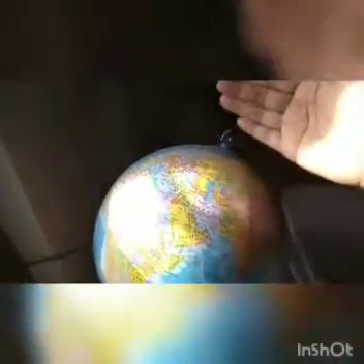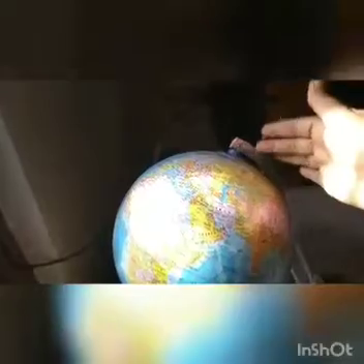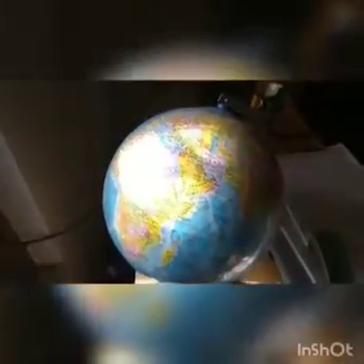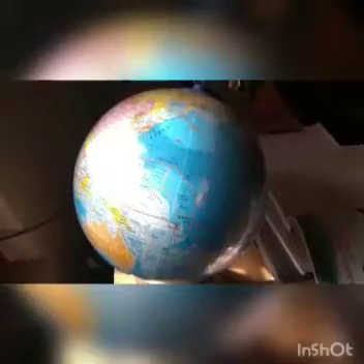Now the other half portion, which is at the back of this globe, is having night time, right? So this is the effect of the rotation of the earth.